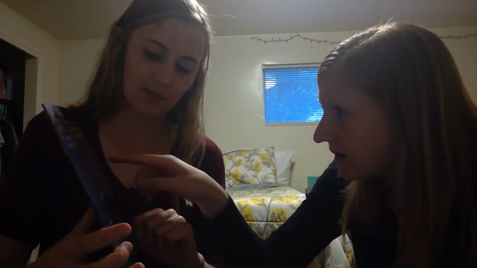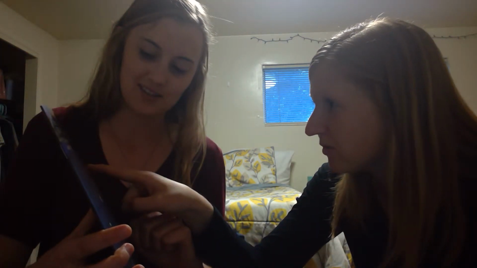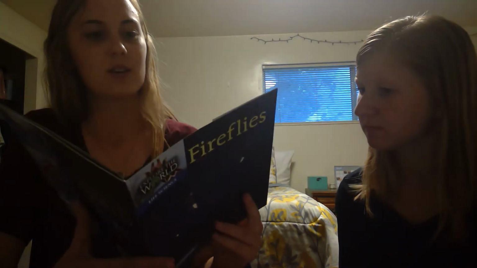So it says fireflies on here. Do you see the pictures on there? How many of the fireflies do you see? Well, there's some really small ones. How about the big ones? Are those fireflies or stars? I'm not sure. They kind of look like maybe they could be stars. It's kind of a dark night. Yeah, there's a lot of fireflies on here. Okay, so we're going to learn a whole bunch about these bugs.